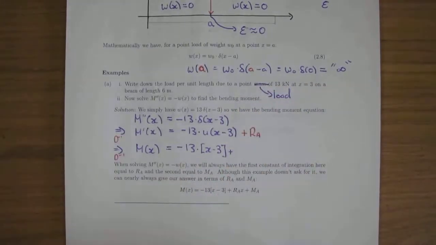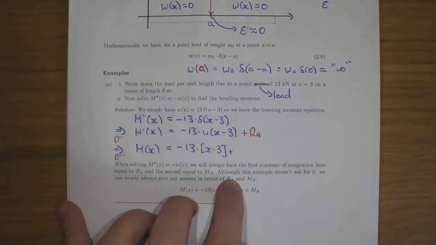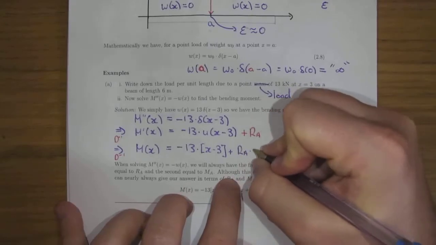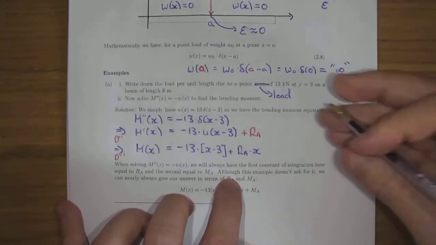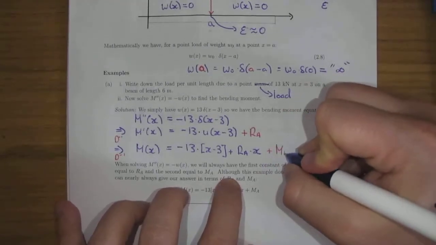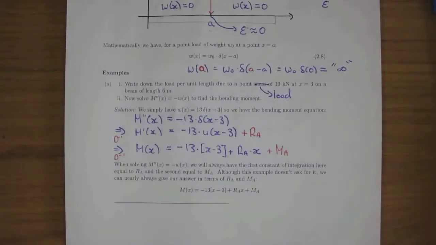How could you get an Ra? How would you have to differentiate? It would have to be Ra times x, because of the derivative of Ra times x, we'll talk about that in a second. And then the other constant that we pick up here, don't call it C1 or C2, call it MA, and it'll always be MA, I'm fairly sure.